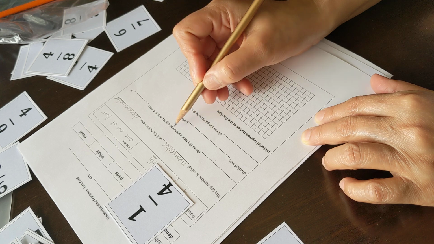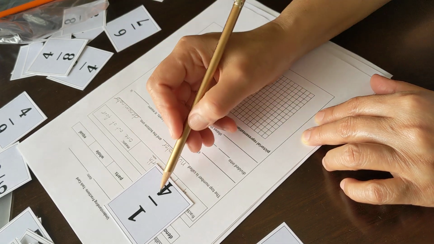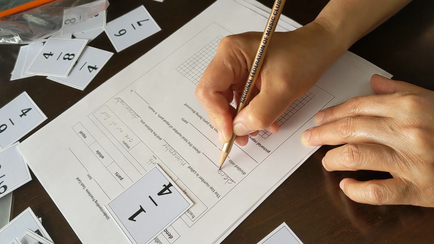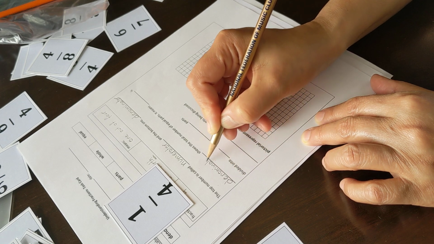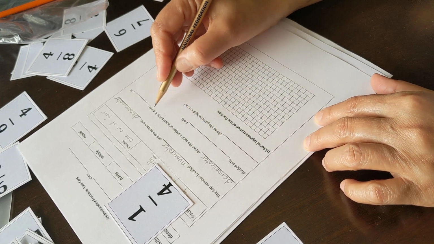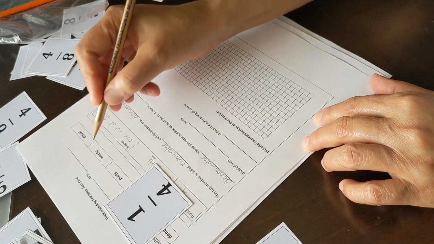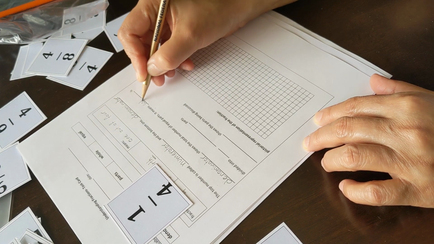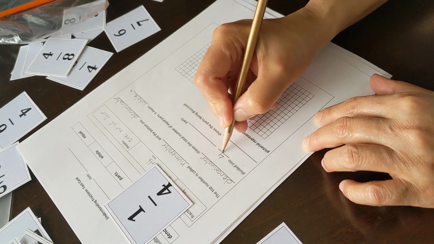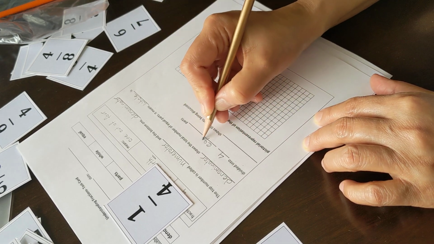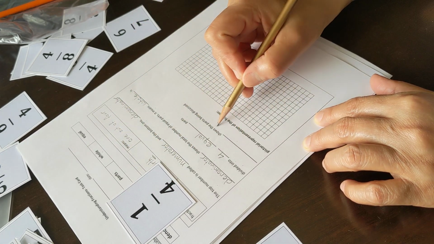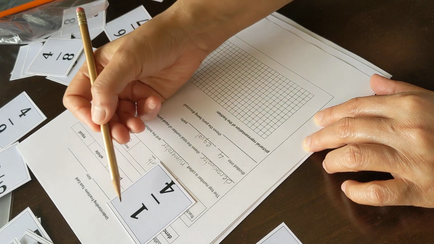Blank shows the total number of equal parts. This one, the denominator, shows the total number of equal parts. It means 1 whole is divided into 4 equal parts. Now blank shows the parts being discussed.